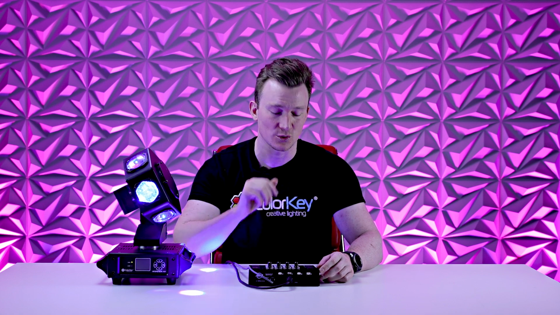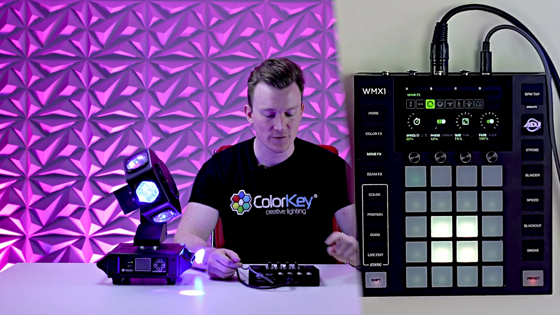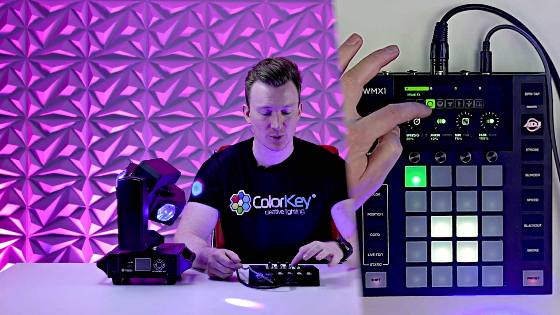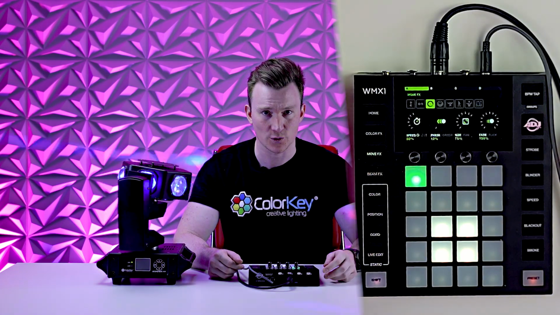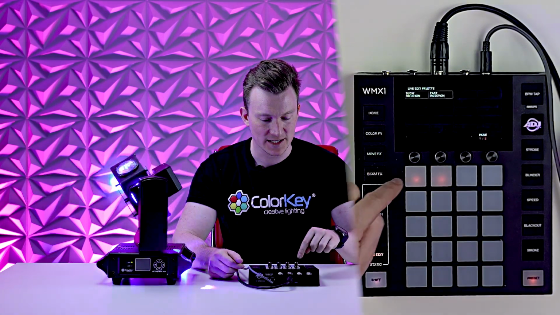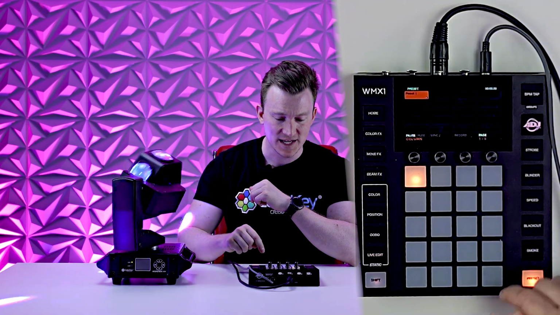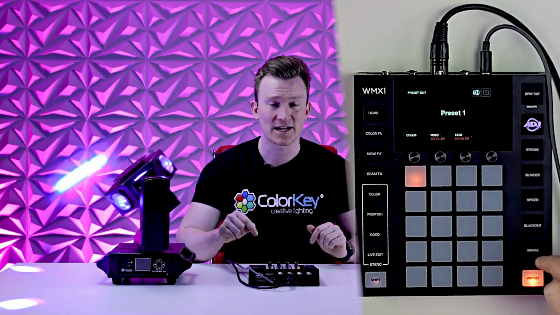Let's go ahead and make two different presets with our new two live edits. If we go over to move effects, we will turn on move effects. I personally love the circle look one for the Scorpius. We're going to go over to live edits. We will turn on fast rotation, and now you can see all three of our heads are going. We're going to go into presets. We will save that as preset 1, bingo.